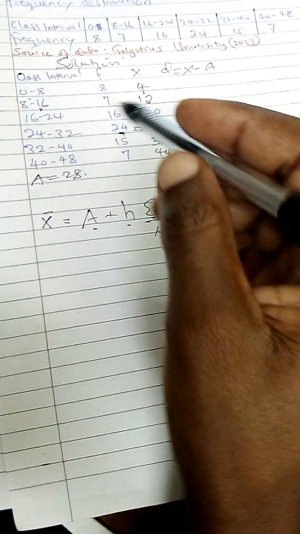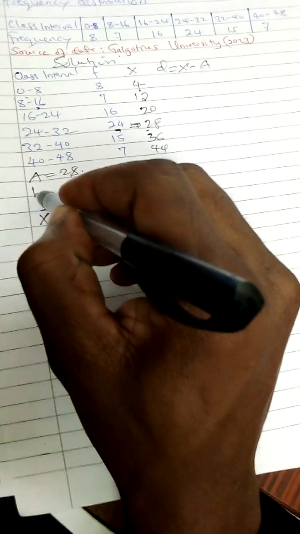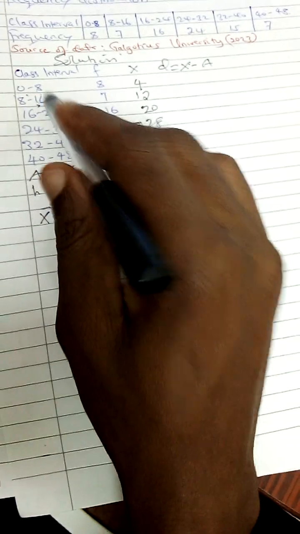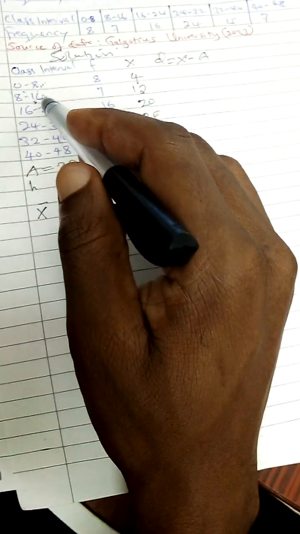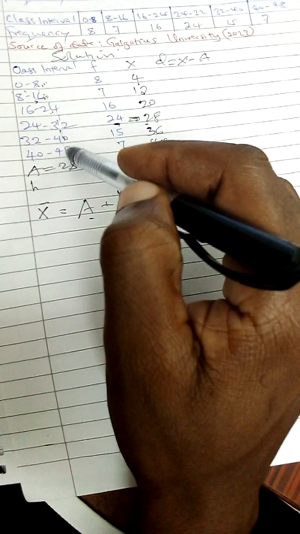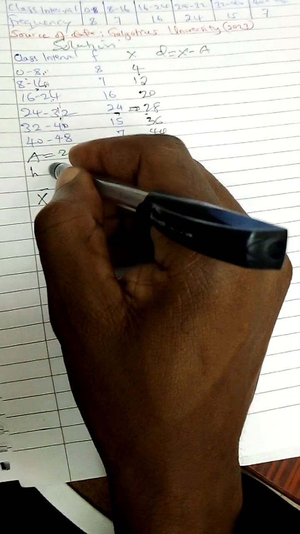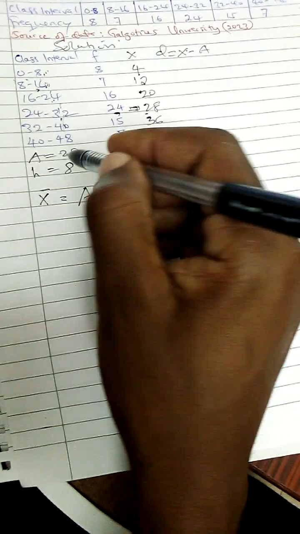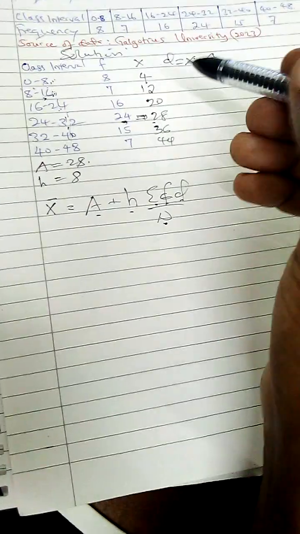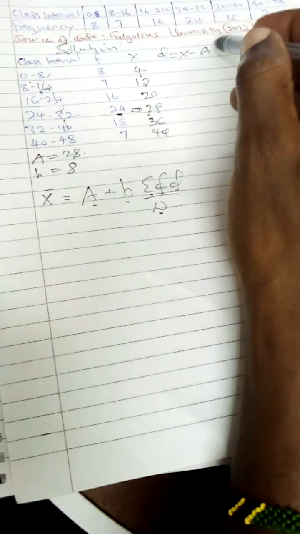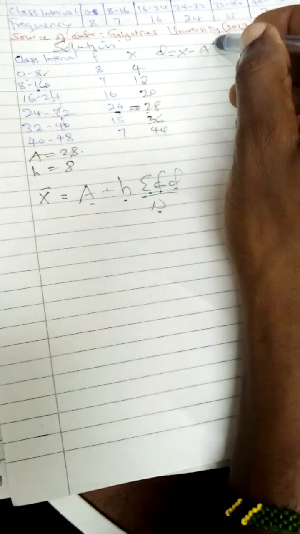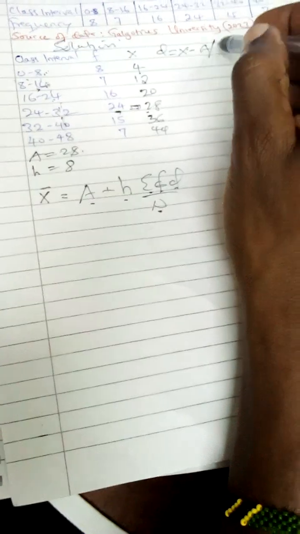Now, what is the height h? The height is the difference between class values. The difference here is 8, here is 8, here is 8. So h is 8. Now you take d, which is x minus A, and divide by h.